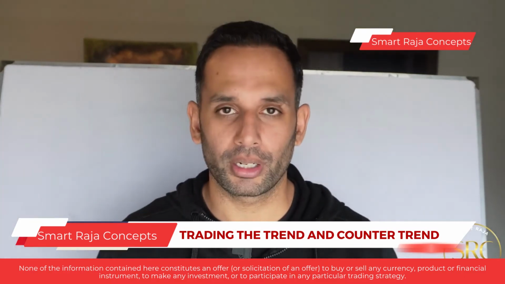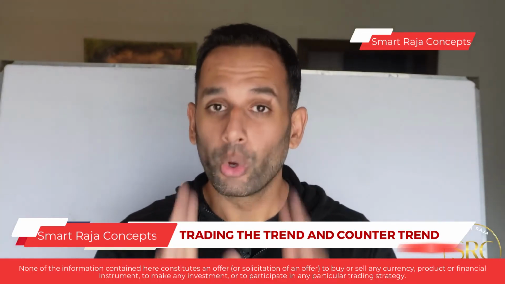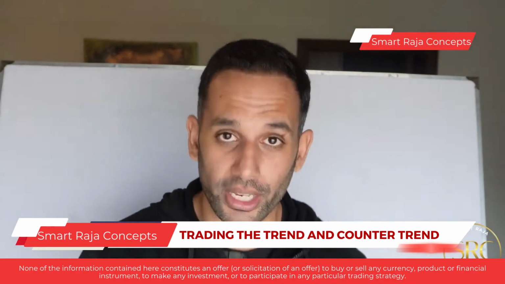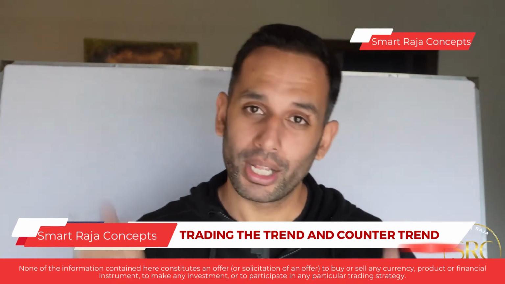The concept is very similar, very simple. This is why it's a smart Roger concepts, very simple concepts. But the only issue is you have to wait for the candles to print the way you should have them printed, right? So let's talk about that.